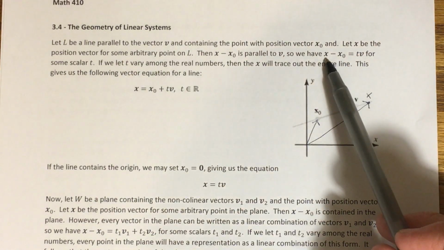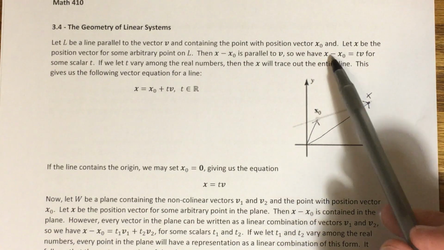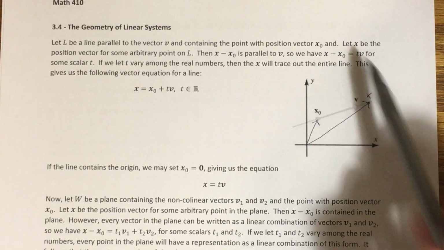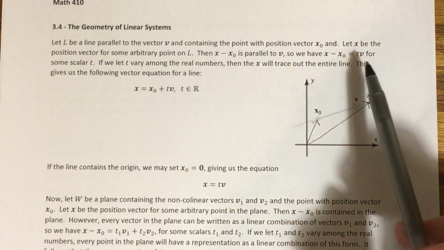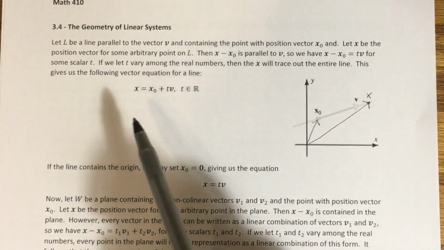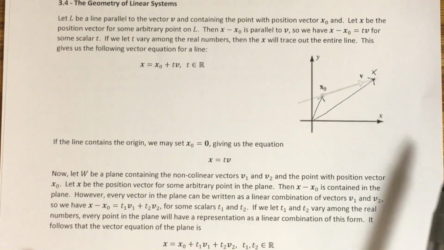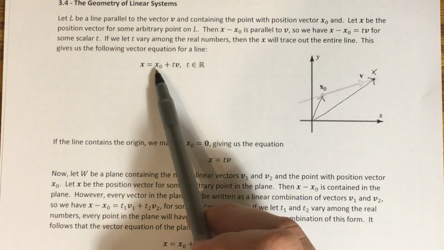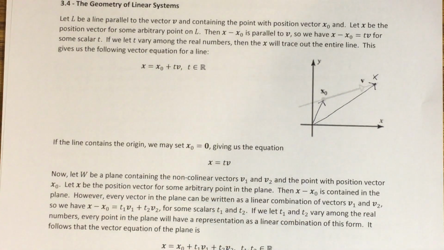Now, if we let x vary, because remember x is an arbitrary point chosen on that line, then this will correspond to tv for different values of t. So if we let t vary amongst the real numbers, that'll give us all the possible values of x that lie in this line and trace out that entire line. Solving this for x, we can write this as x equals x naught plus tv, where t is any real number. This would be the vector equation for a line. And remember, this is the position vector for an arbitrary point. Here's the position vector for some point that's known on the line. And v is any vector that's parallel to that line.